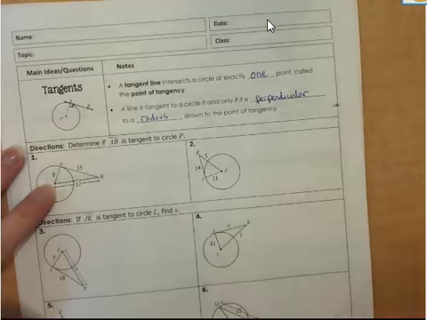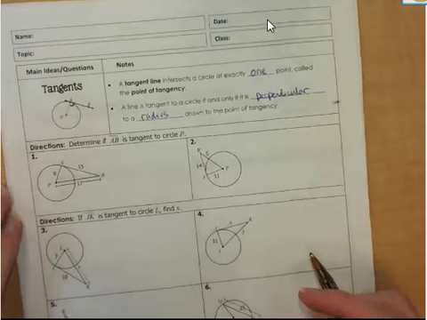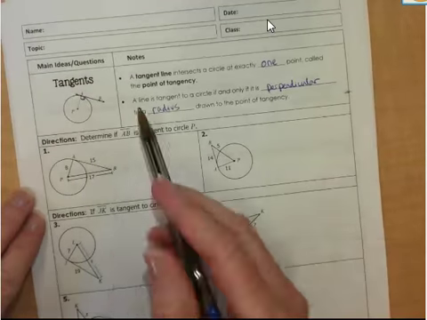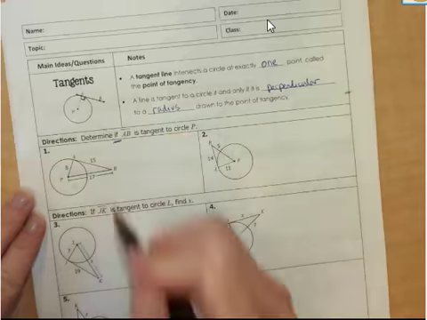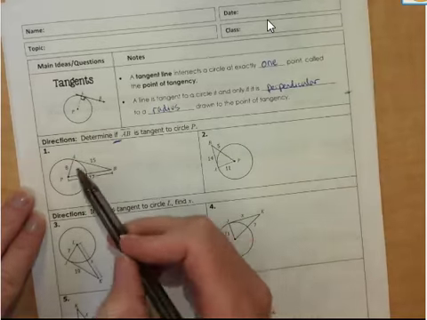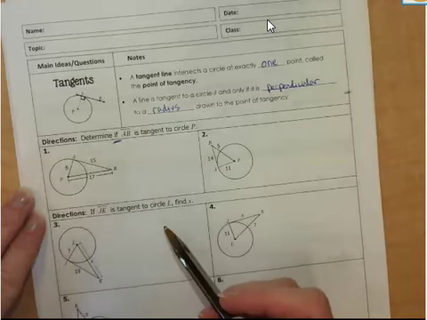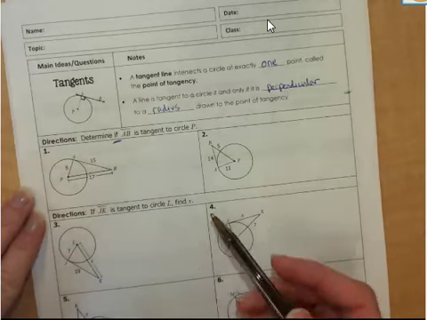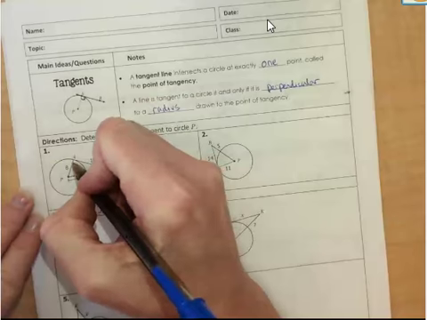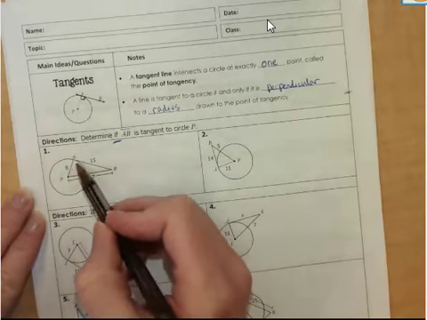So now if we know we have right angles, we're probably going to be able to use the Pythagorean theorem. So let's look at number one. This first one says determine if AB is tangent to circle P. So here we're going to look at our tangent line and we want to determine if it is actually tangent. Well, it's going to be tangent if this is a right angle. I'm not going to draw the right angle in there because I don't know if it is, but that's where it should be.